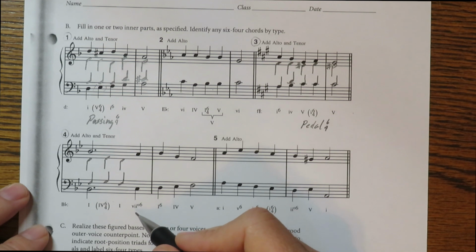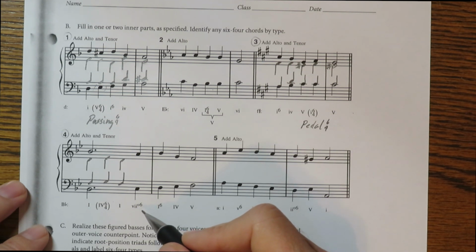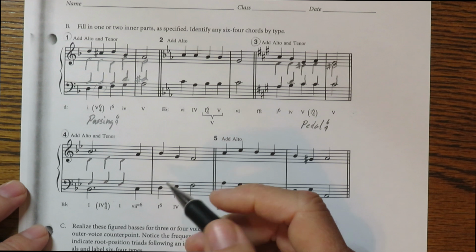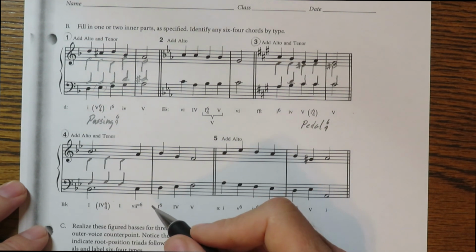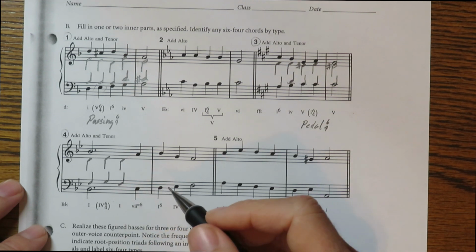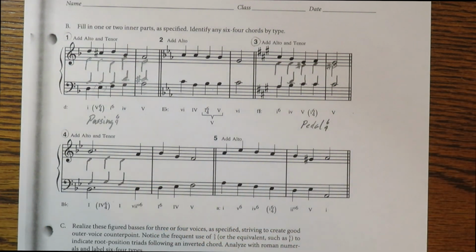So that's the diminished chord in first inversion, the leading tone triad, and in the key of B flat, the leading tone would be A. So we have the A diminished. So that would be A, C, E flat.